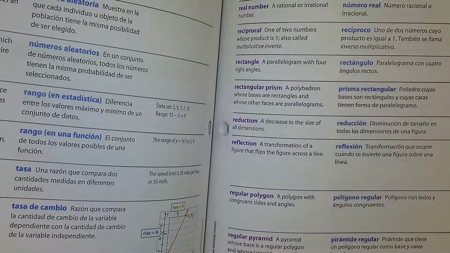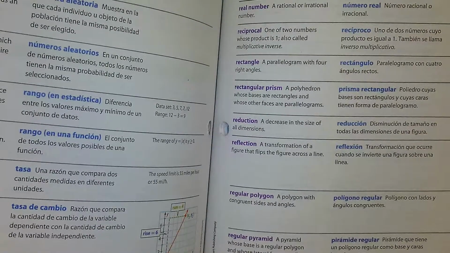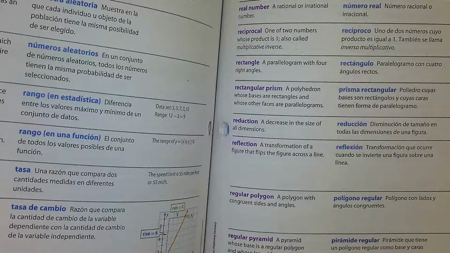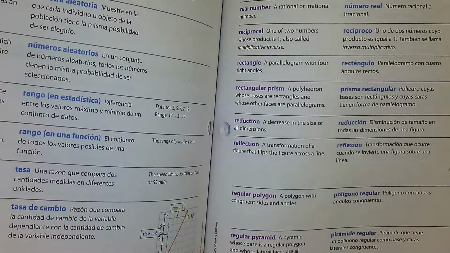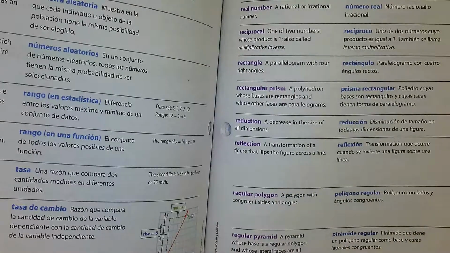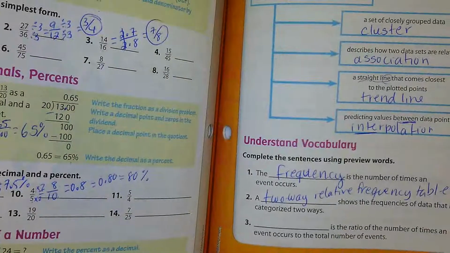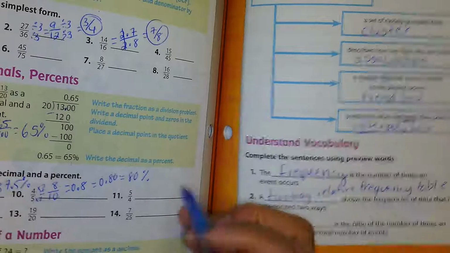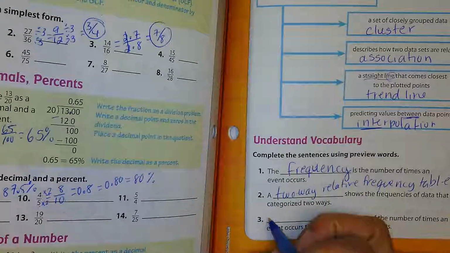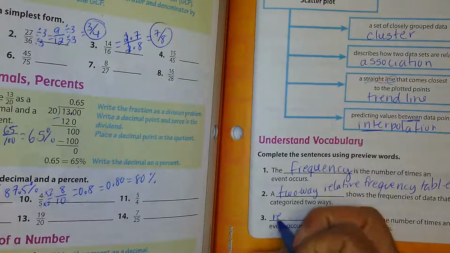Relative frequency, the frequency of a specific data value divided by the total number of values in the set. Yep, the frequency divided by, that means the ratio. The frequency of a specific data by the total number of events. Yep, by the total number of events. The ratio. So I'm going to say relative frequency.